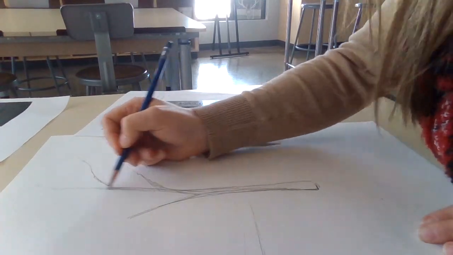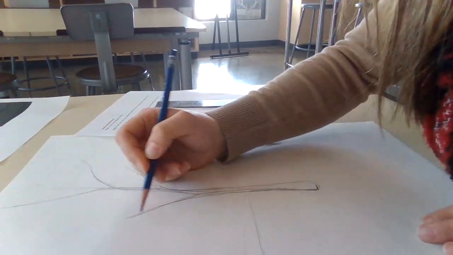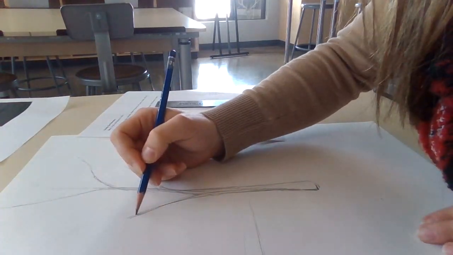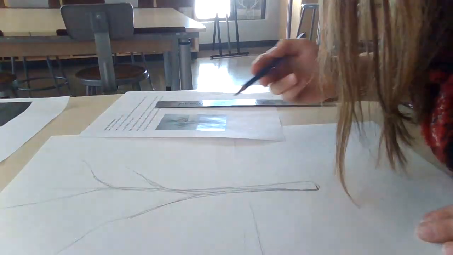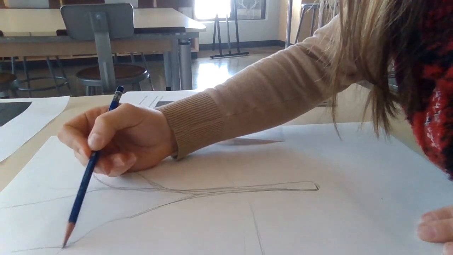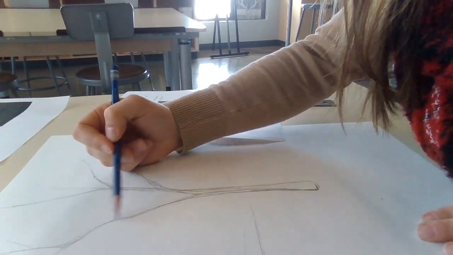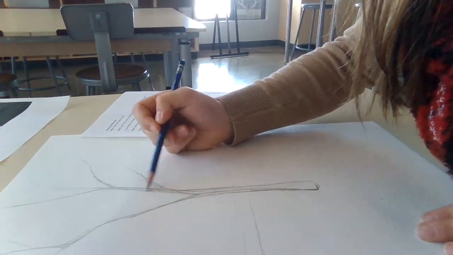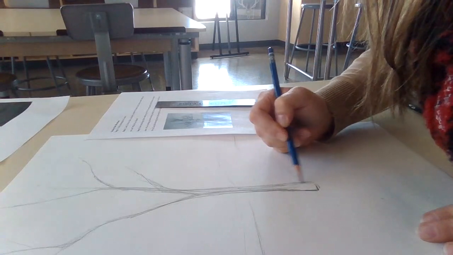And this main branch actually breaks up into another pretty big part here. And this side, let's see, it goes up and then it starts to break off. Then you can start to figure out some of these smaller, delicate branches. And eventually, once you have things figured out, you can start to add some value, thicken things up.